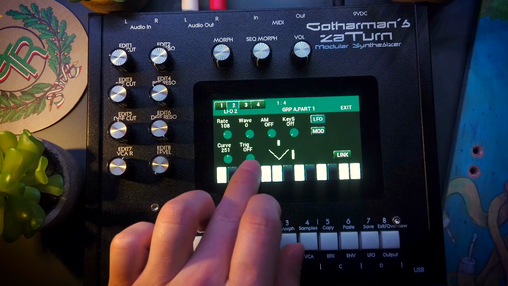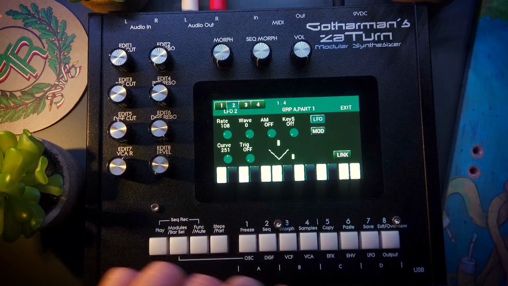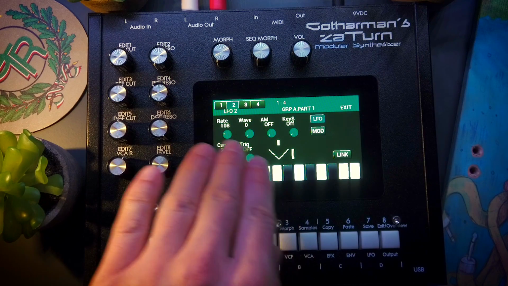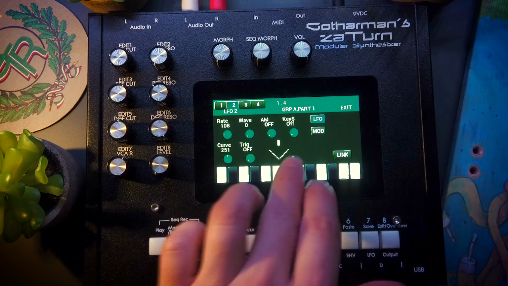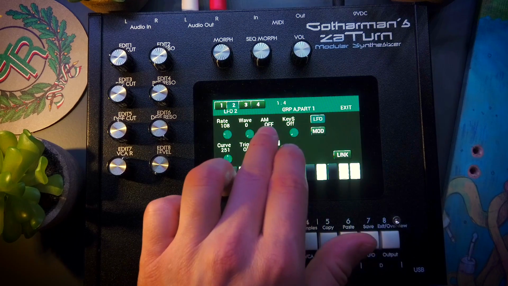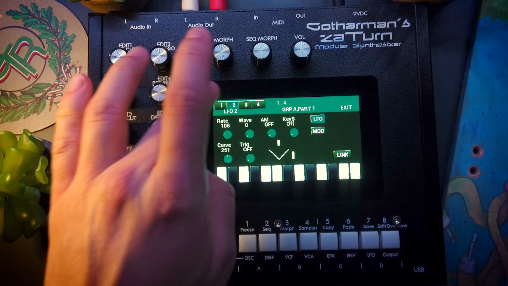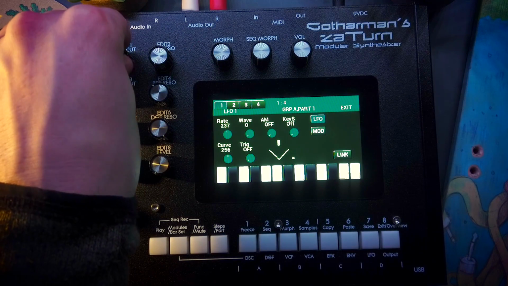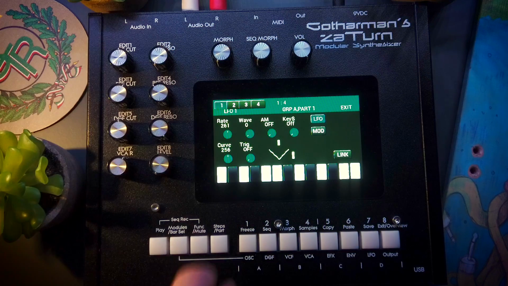We can also have the LFO trigger something, like a note. But yeah, let's just leave it at a slow rate. We can also modulate the rate, of course. We have AM modulation as well. And yeah, let's switch to LFO1 though, and make that a little bit faster. That's the wave parameter.